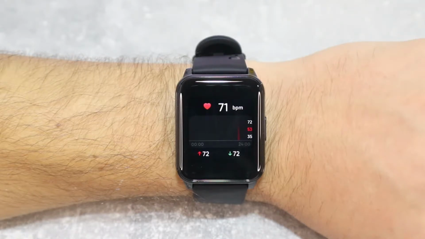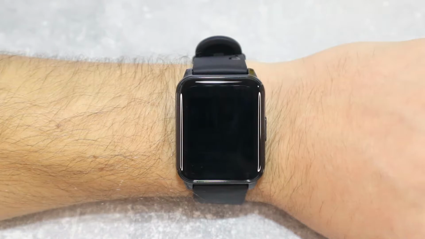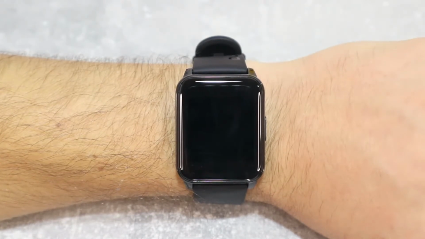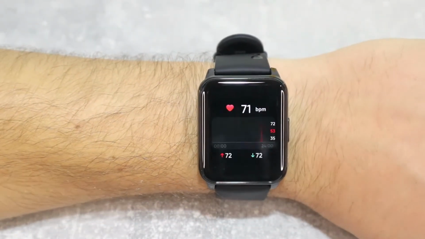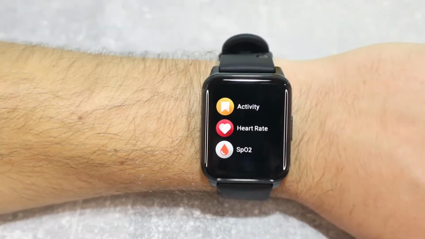So now we have the statistic here in the watch. We have highest and lowest, and now the watch, as you can see, it's shut down, which means the result is done. And this is the final result.